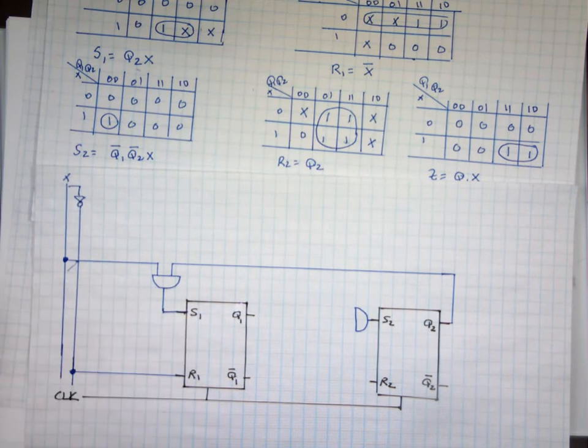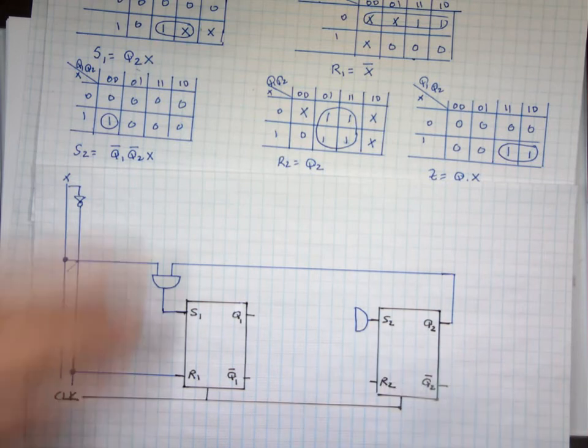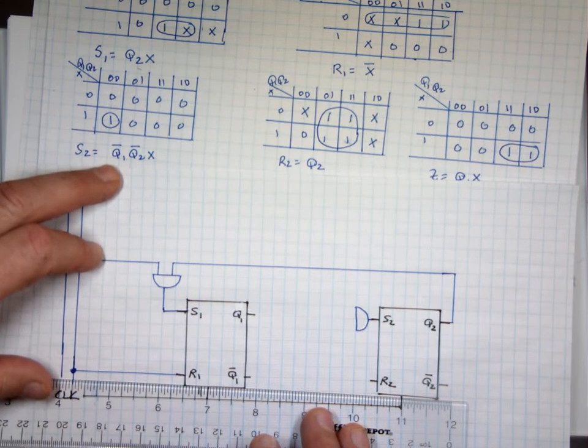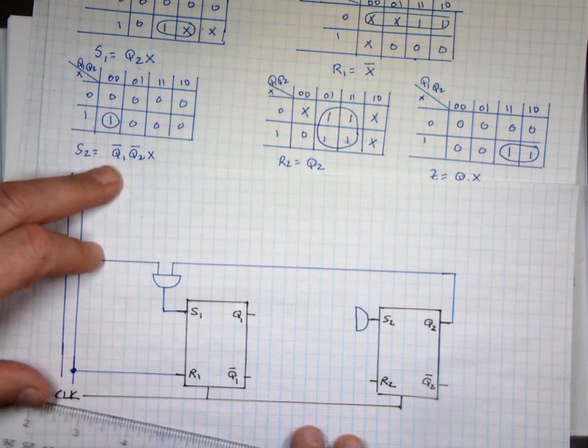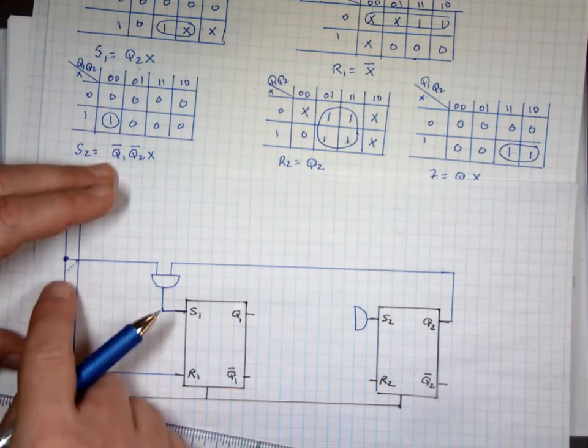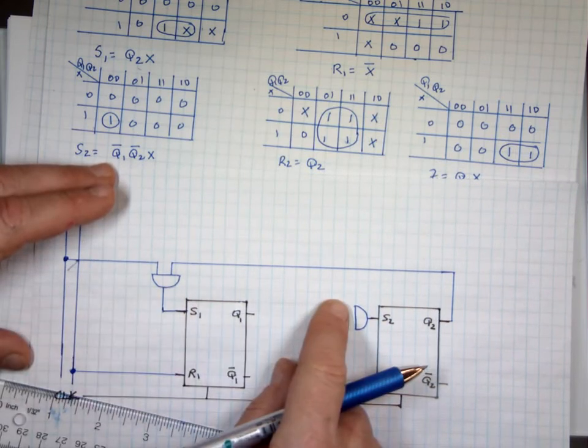So now let's look at this. Here's Q1. Q1 bar, not Q. So I've got to take one from here, one from here, and I've got to take X. I probably could sneak the X from here.